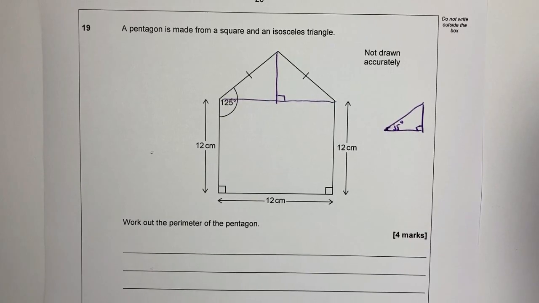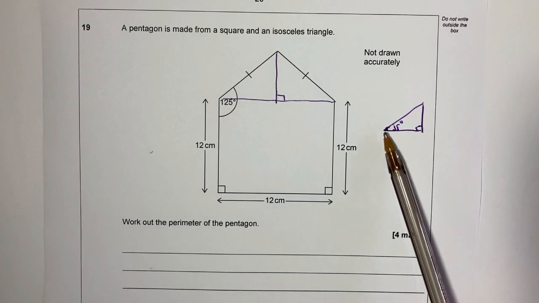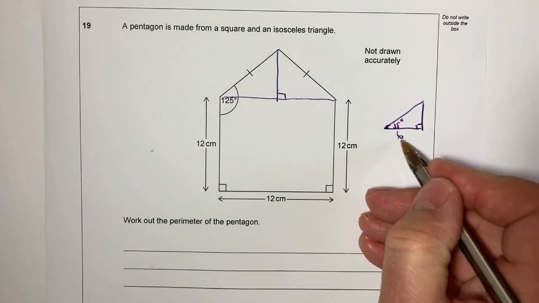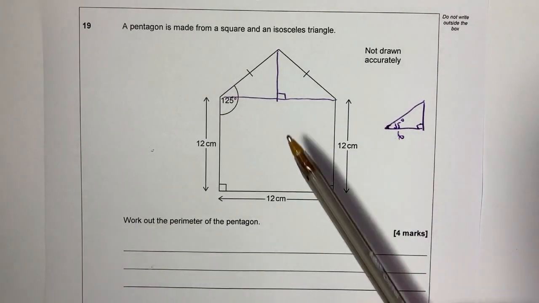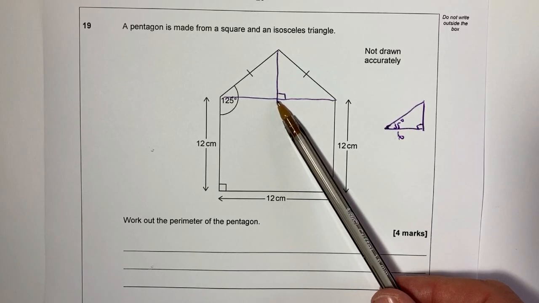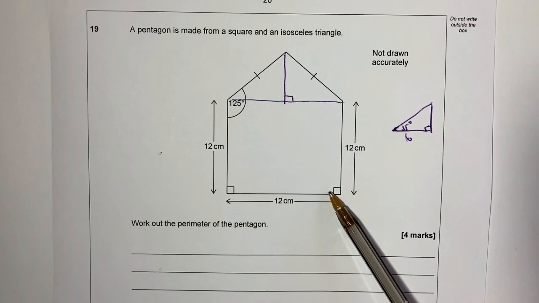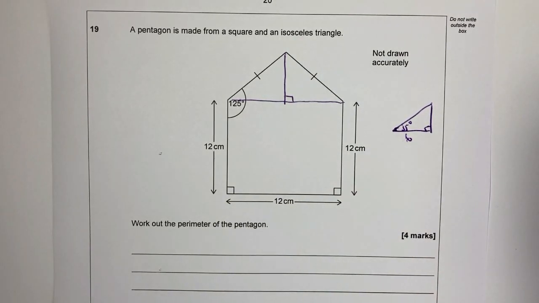What we also know is that the length along here is going to be 6. Again, the reason we know that is because this is halfway between this point and this point, so overall that's 12, so halfway must be 6.